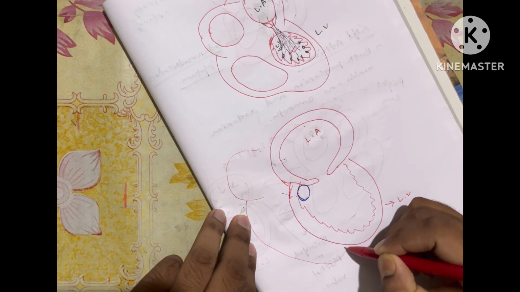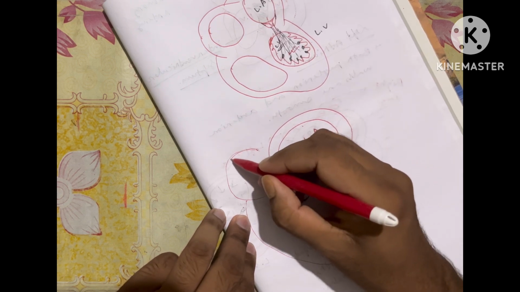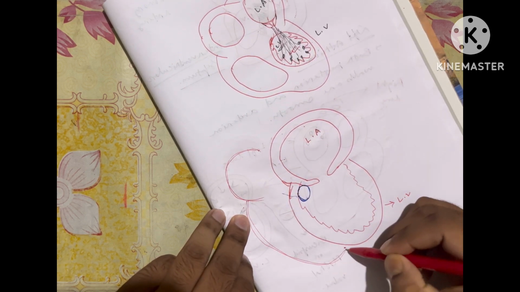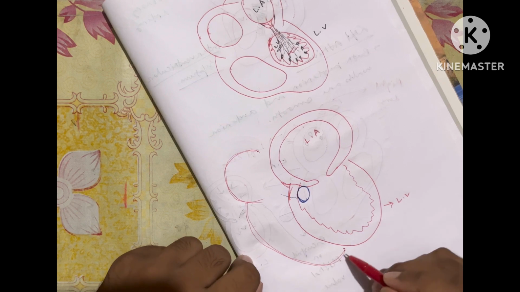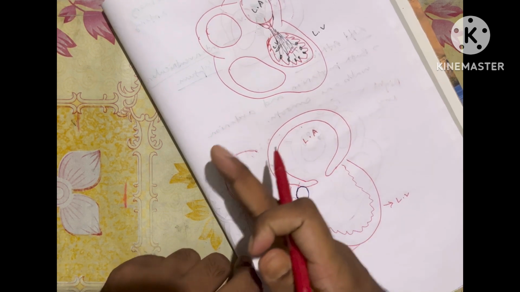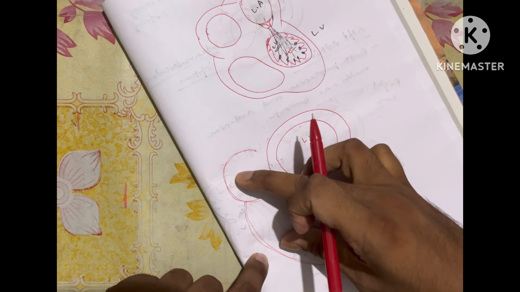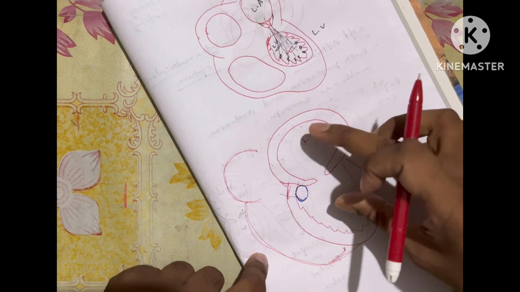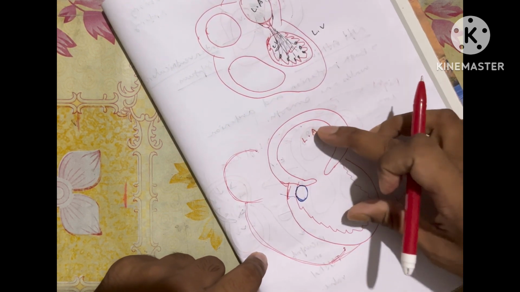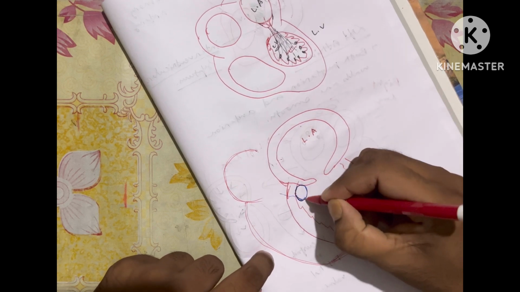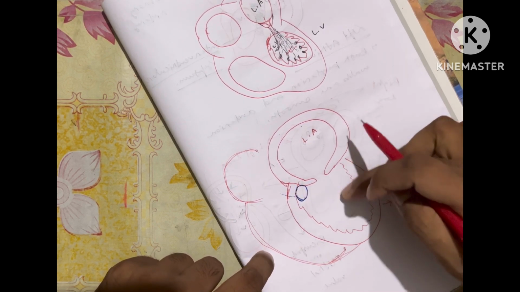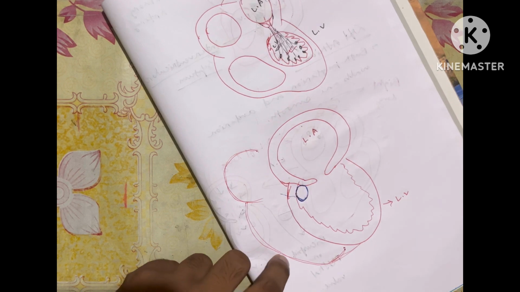This is the complete heart. This is the right side, and I am not going to draw that part. This is completely different. The prime focus is this one. We have already discussed these two parts in the first part of this video. Now we are going to discuss how the blood will go from the left ventricle to the different parts of the body.